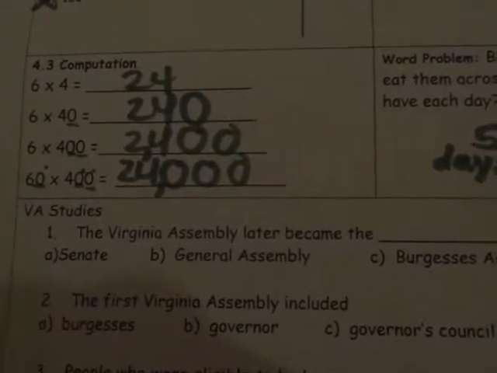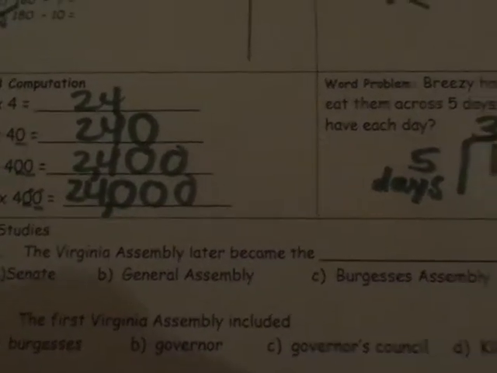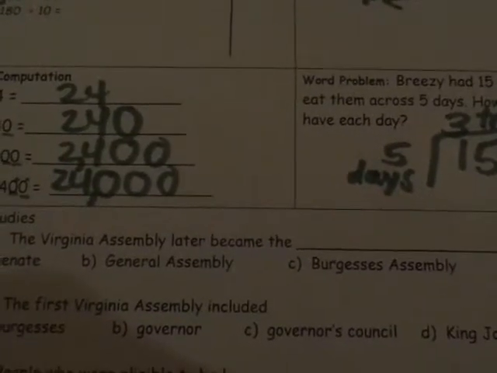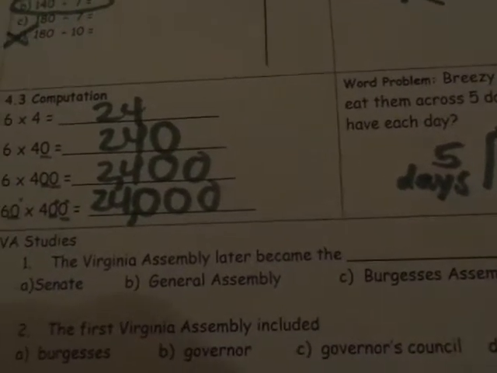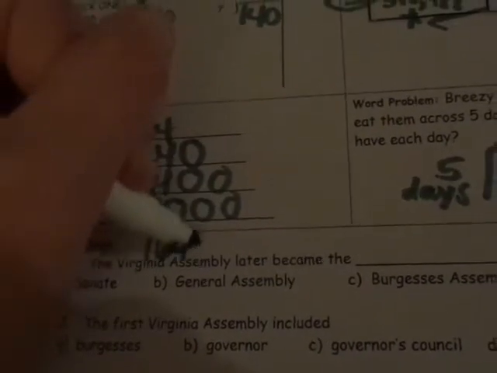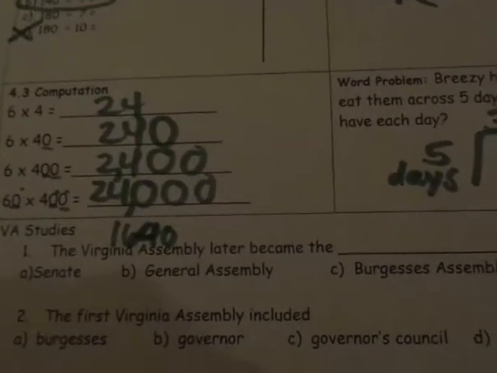All right, now for Virginia study questions. Number 1, the Virginia Assembly later became the blank of today. So the Virginia Assembly that started way back in 1640 is now around today, but the name of it's a little different. The assembly is still there, but it's now known as the General Assembly.